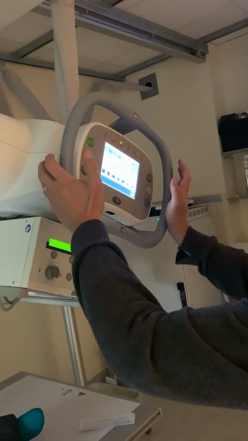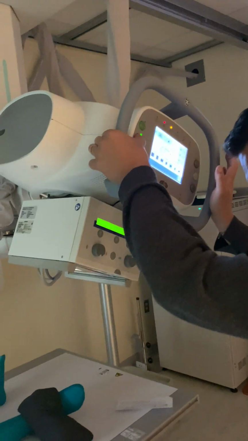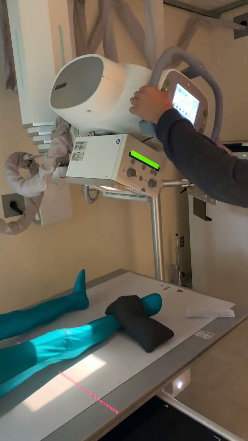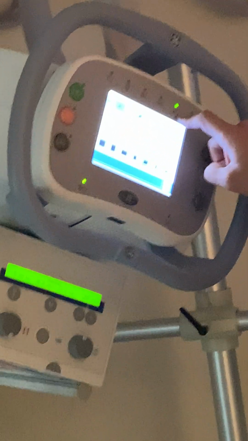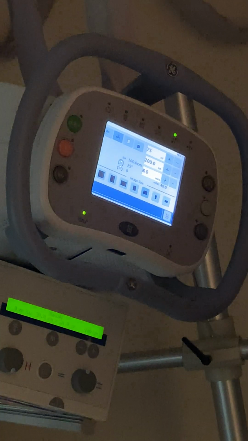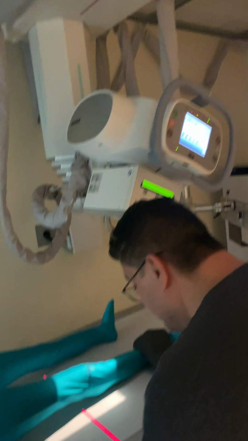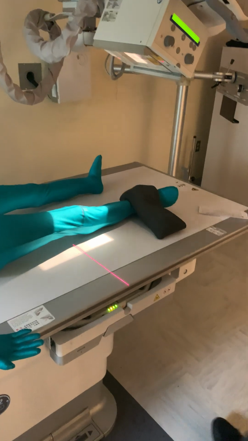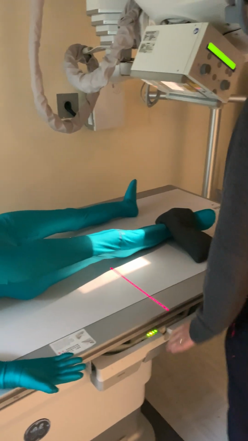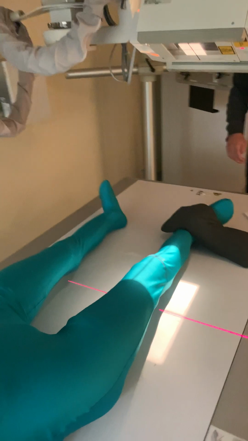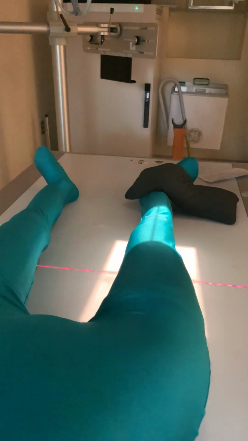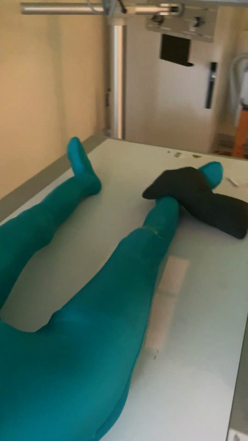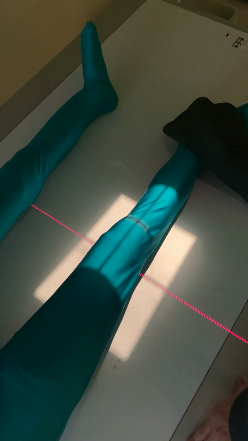I activate the lateral detent, and I slowly bring the X-ray tube until it stops by itself. I verify my lateral detent indicator and it's green. Now I'm okay to close my detector tray. Next thing to do is to make sure that I'm in the center of the lamp, and once I'm there, I want to make sure that I'm at the right level, which is right there.